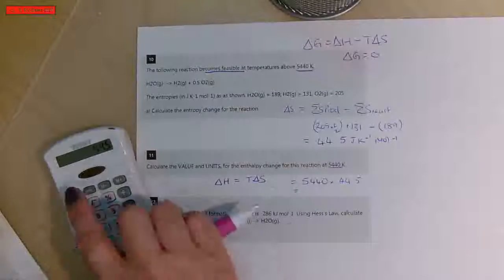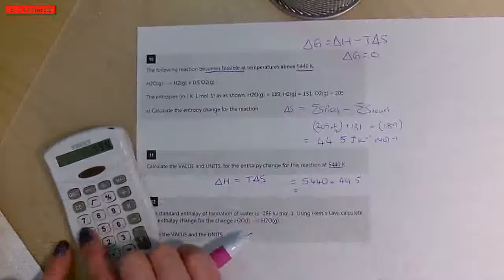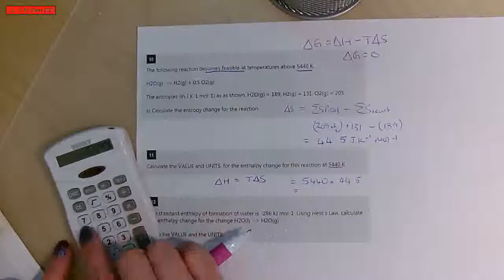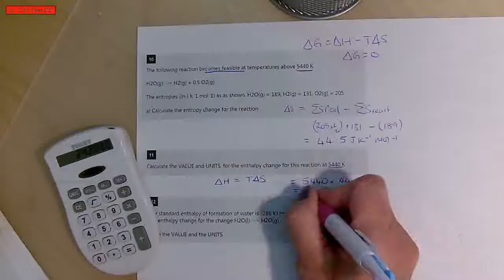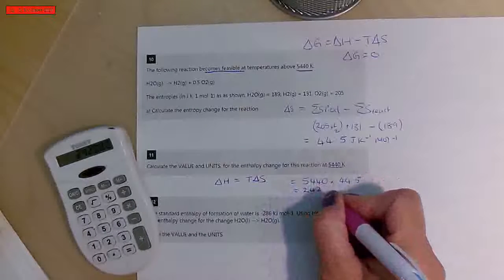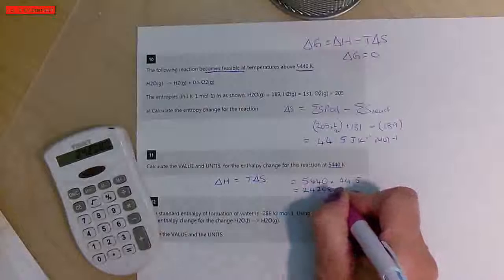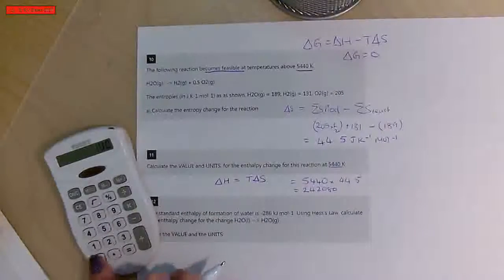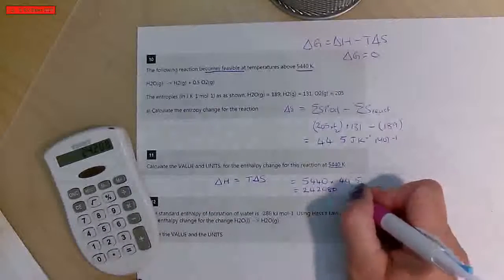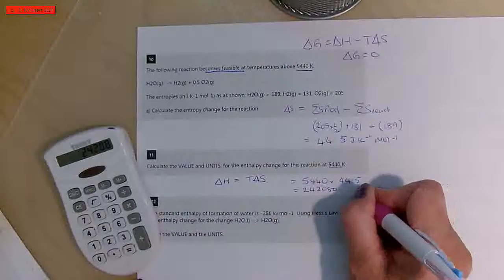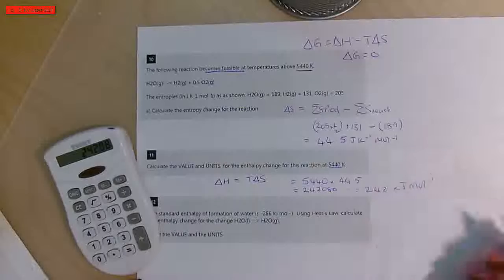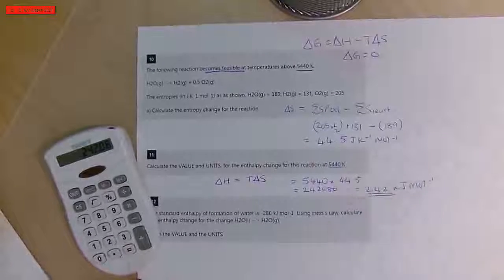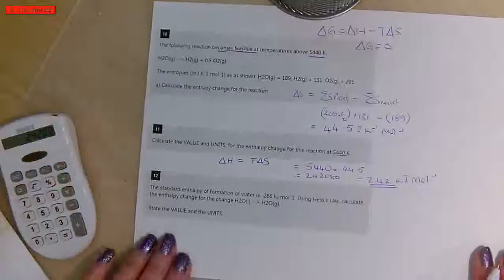So 5440 times 44.5 equals 242,080. I'm going to divide that by 1,000, and that gives me 242 kilojoules per mole.